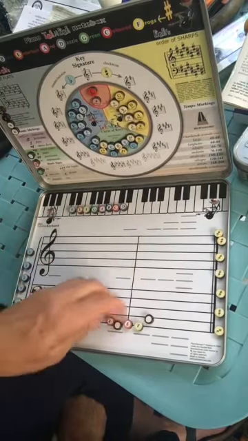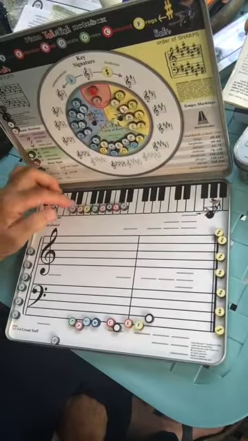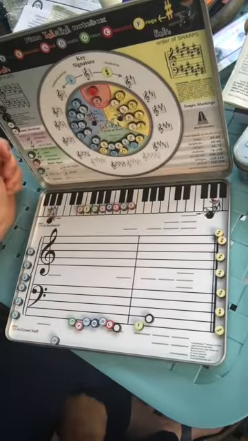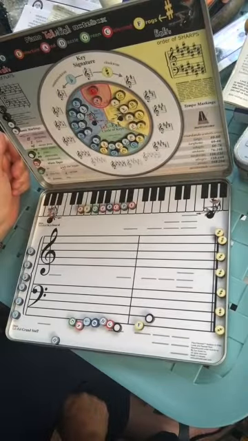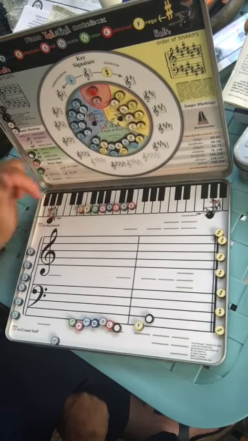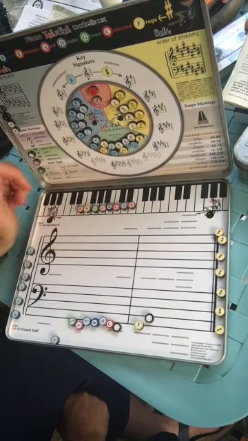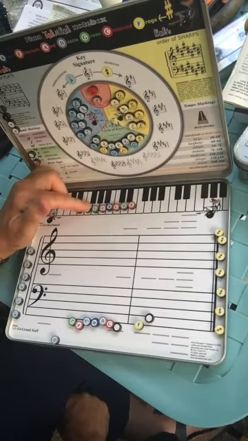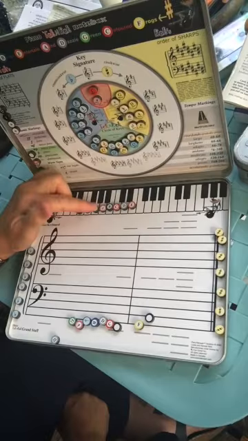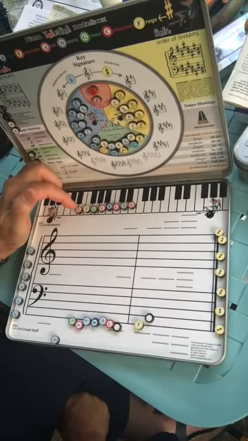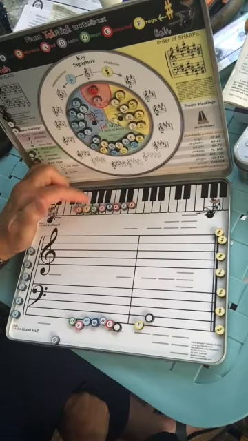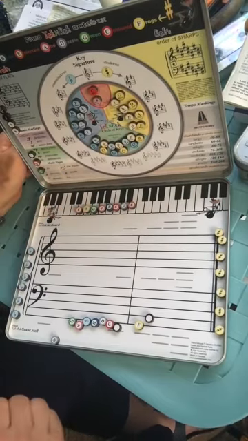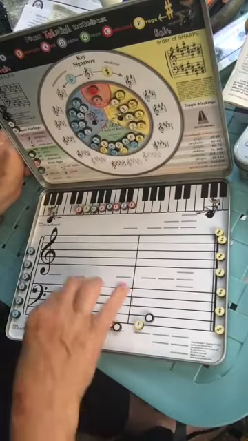Now, E to E is the Phrygian mode. Phrygian. E, F, G, A, B, C, D, E, Phrygian mode. That is a minor scale with a lowered second. Instead of F sharp, it's F. So if we needed to transpose it, we'll just transpose it to G.